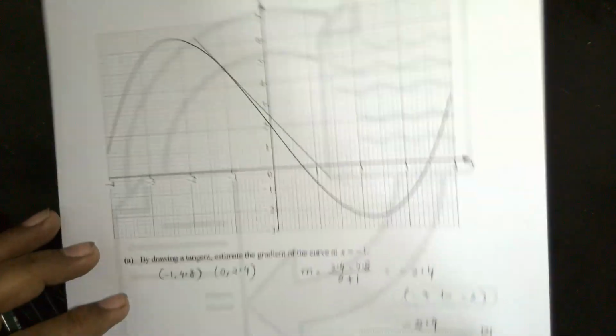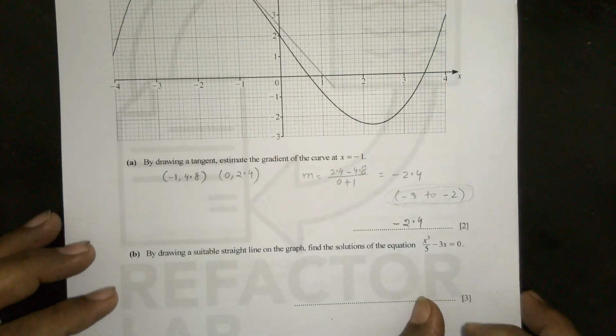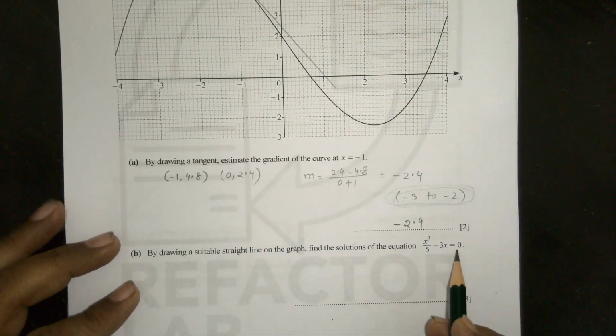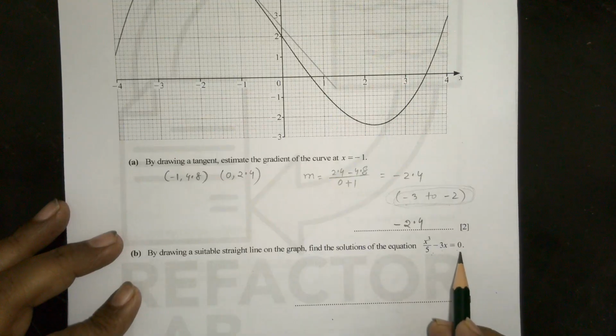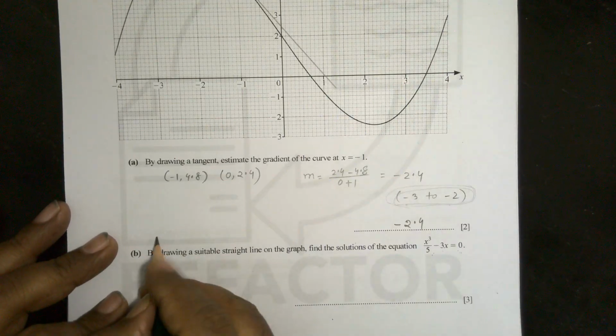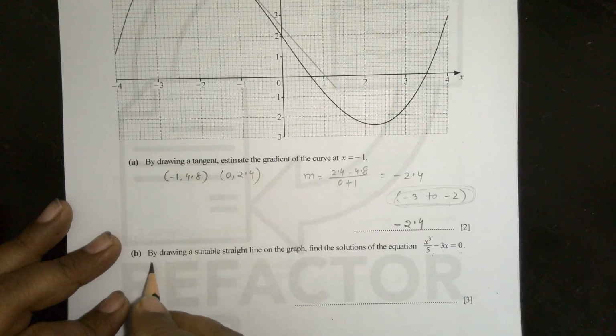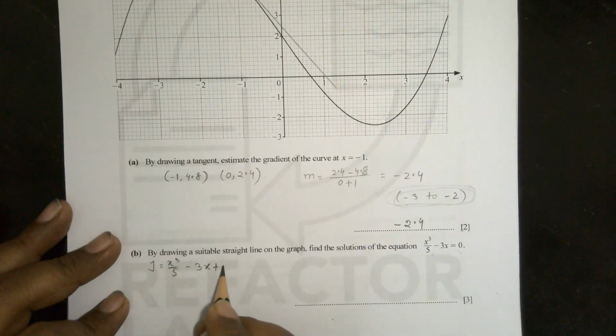By drawing a suitable straight line on the graph, find the solution of the equation. First, we need to find the equation of that line. Y was given as x cubed over 5 minus 3x plus 2.